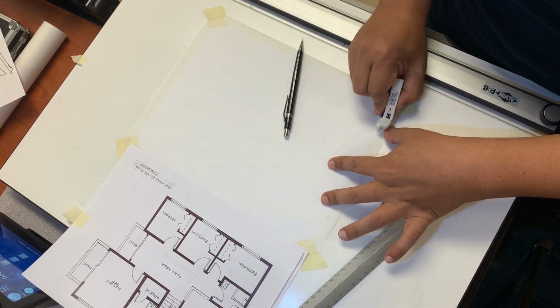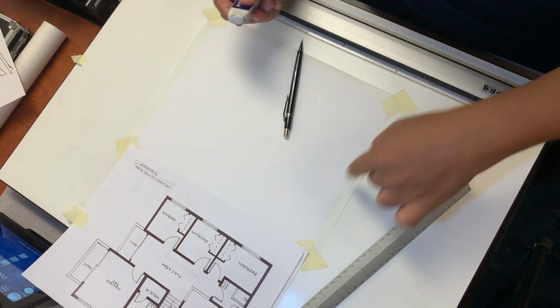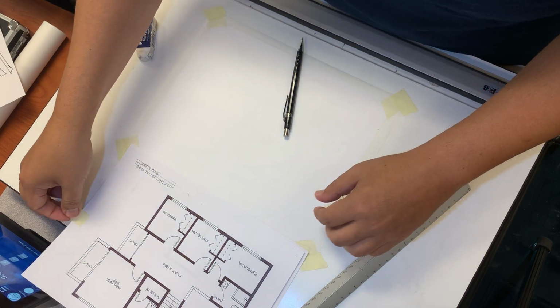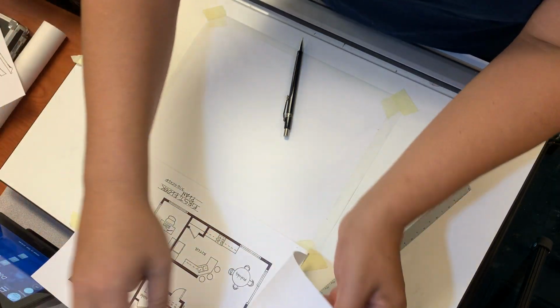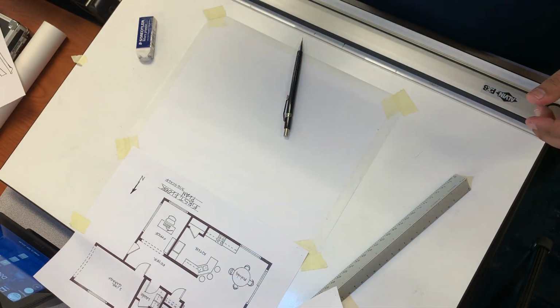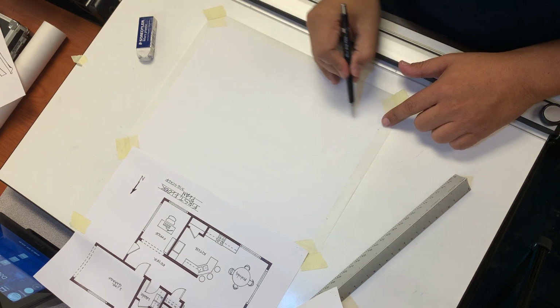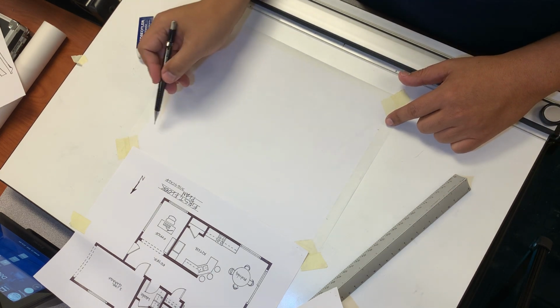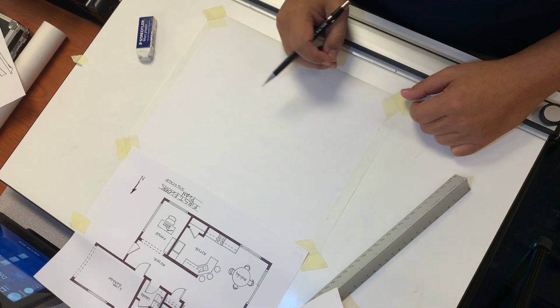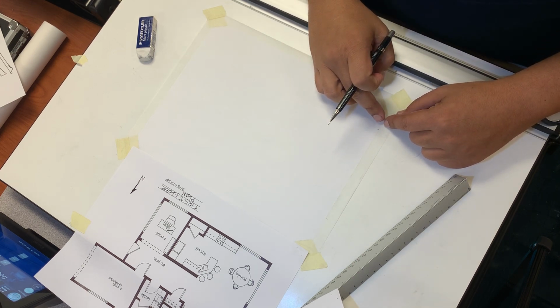So I know that these two little markings are going to be the very bottom of my structure and the very top of my structure. And then beneath that is going to be the ground line.